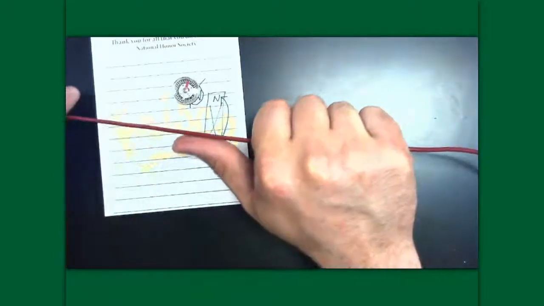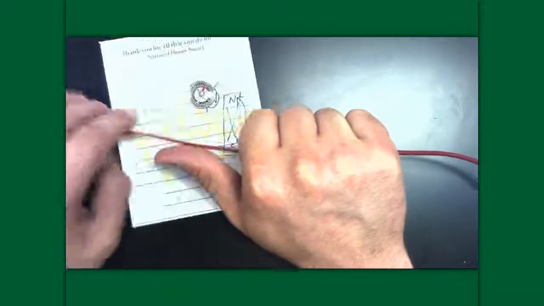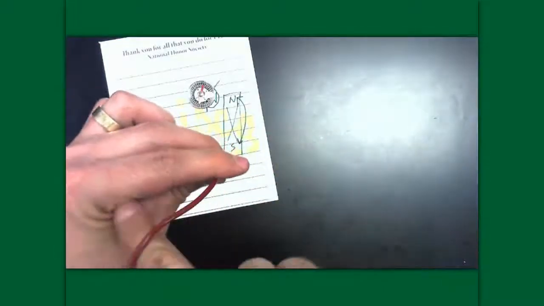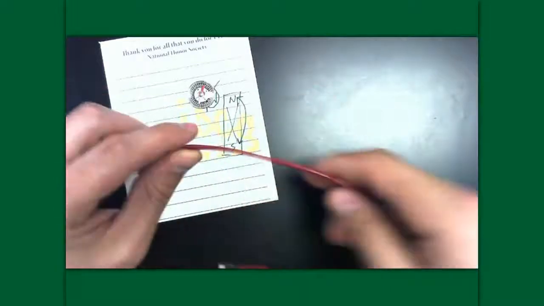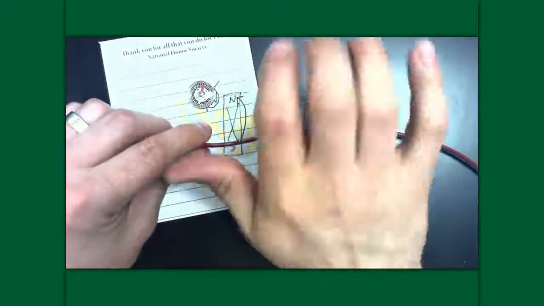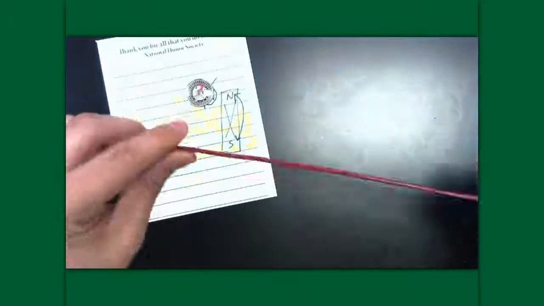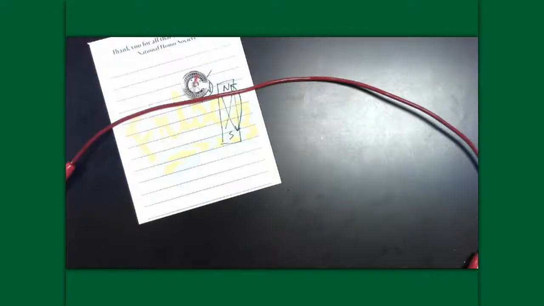The magnetic field is not linear in a wire. The magnetic field in a wire actually goes in a circle, you get a circle around the wire. So the magnetic field goes like this around the wire, comes out this way, so it's going like this around and around the wire. That's what the magnetic field in a wire looks like. That is the first right-hand rule.